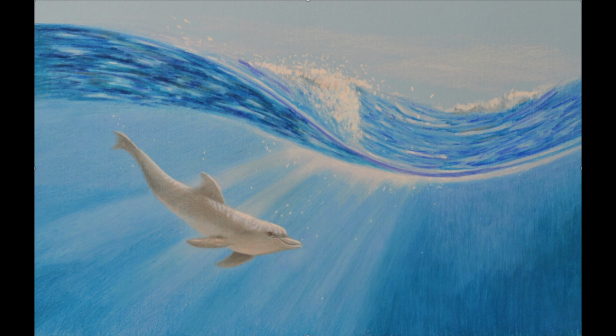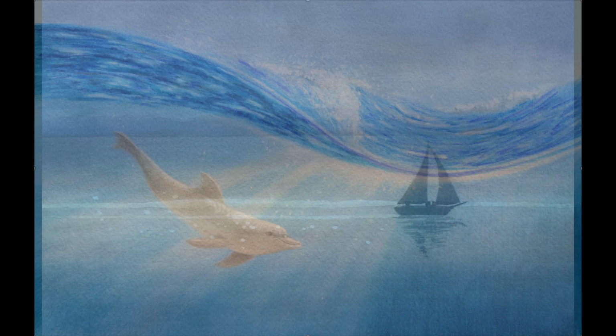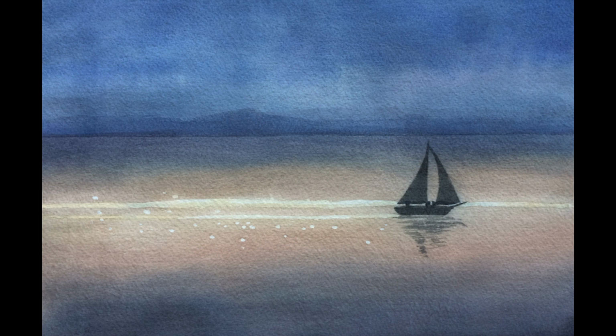Notice also that we usually leave breathing space in the direction in which the object, or in this case the dolphin, is moving toward, or in the direction in which a person or animal is looking. But you can also choose to do the opposite, like in this painting, in which I wanted to convey the feeling that it has sailed for a while.